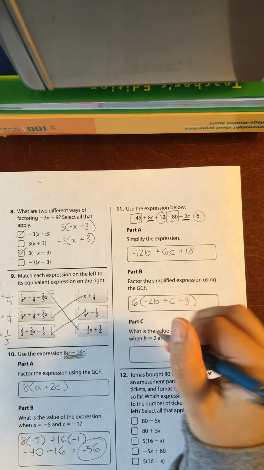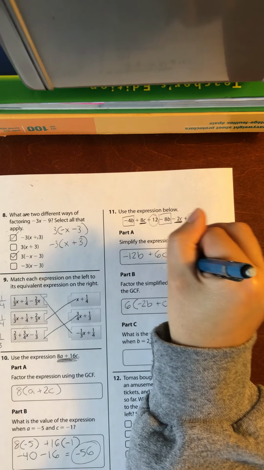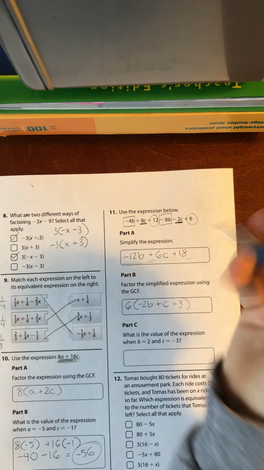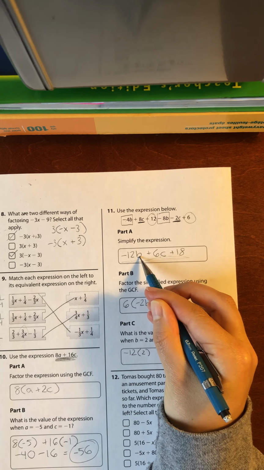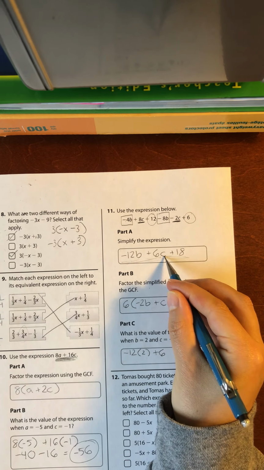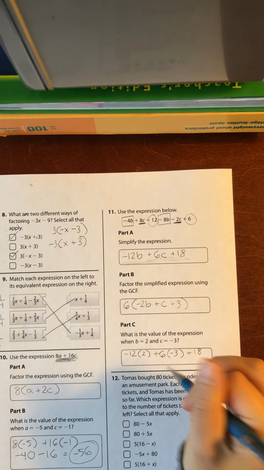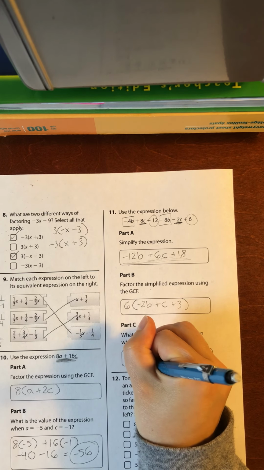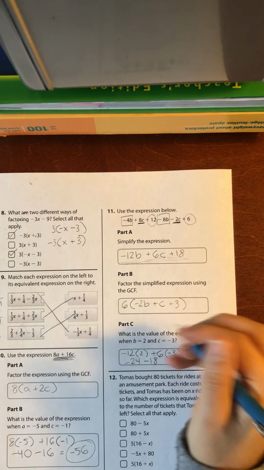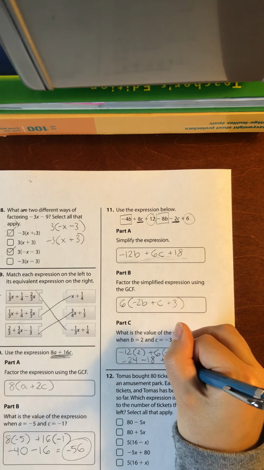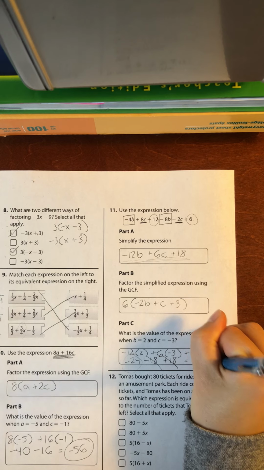Next, what is the value of the expression when b equals 2 and c equals -3? I'm going to plug back into the original here instead of this one because it's a little bit simpler. -12 times 2, so I'm plugging in 2 for b, plus 6 times -3 plus 18. -12 times 2 is -24. 6 times -3 is -18, and then plus 18. Well, -18 plus 18, that just cancels out to 0, and then we have -24. So -24 is the answer.